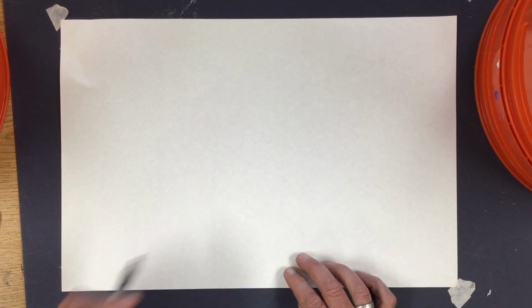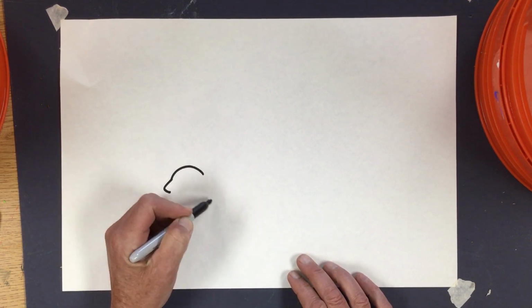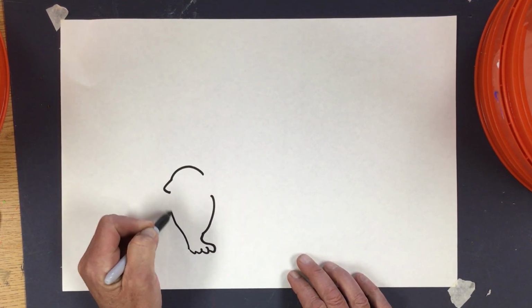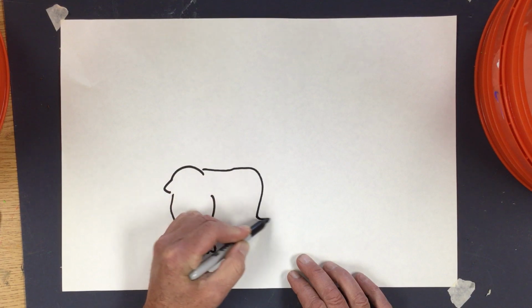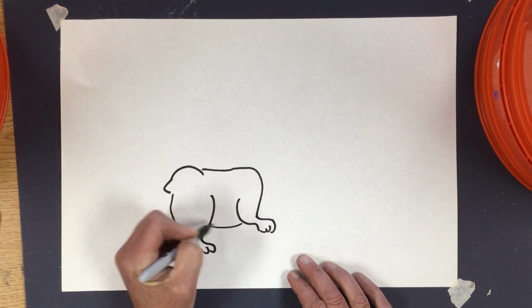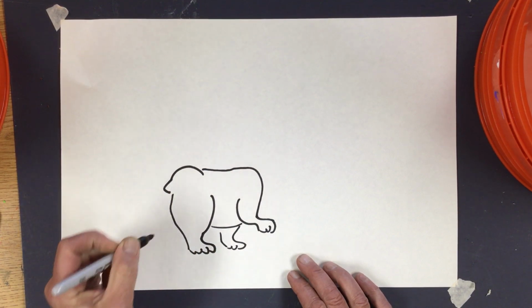Now what I have here, of course, is my sheet, and I'm going to just do a little drawing. I thought that what I would do is have a few figures walking across the page, maybe a fence. So let me get started here. Yes, we have a large bear walking.